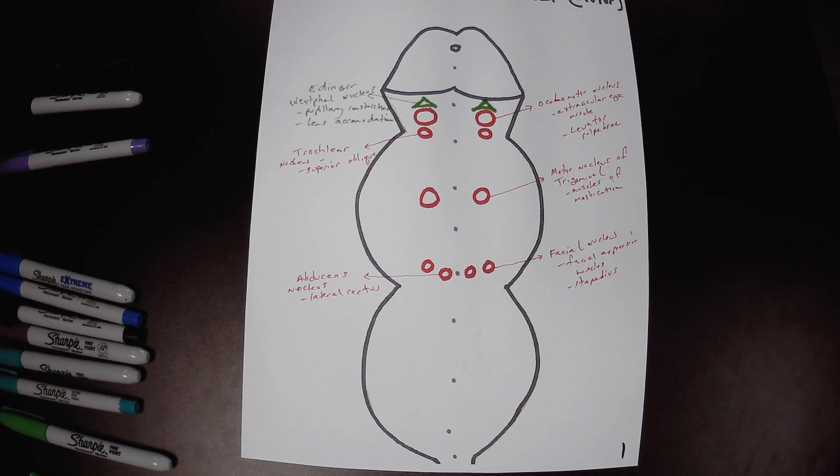Okay. Now, so far we've used green for parasympathetic, red for motor. Now I'm going to switch over to black for the next one going down.